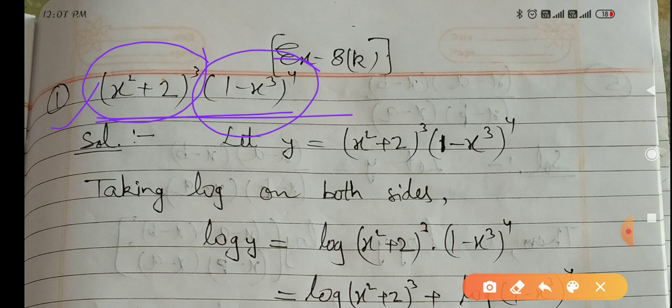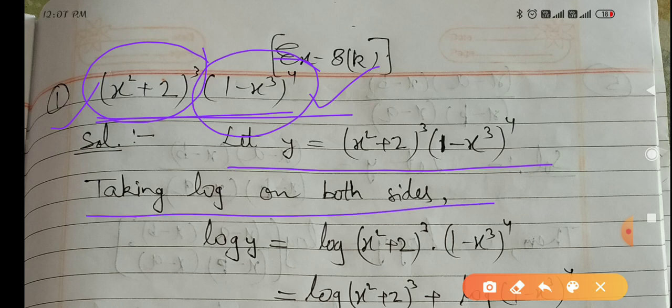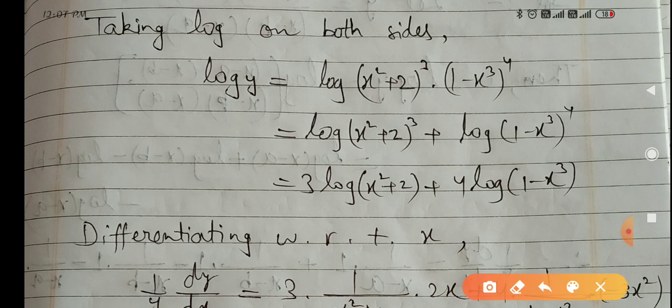Whatever expression you want to differentiate, suppose it as y. So I have written let y equals (x square plus 2) whole power 3 into (1 minus x cubed) whole power 4. Now taking log on both sides, log y equals log of the given expression.